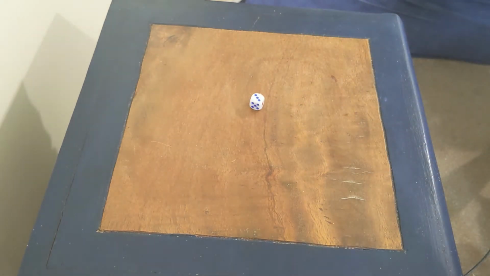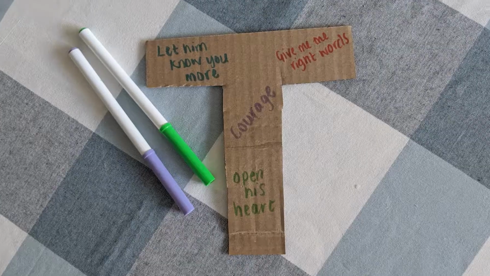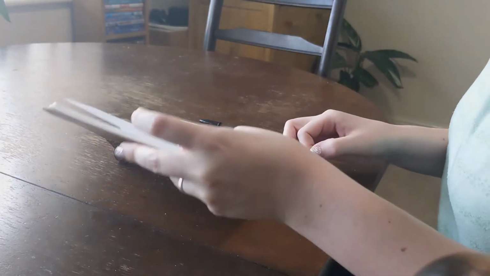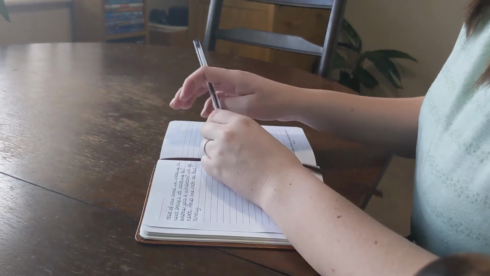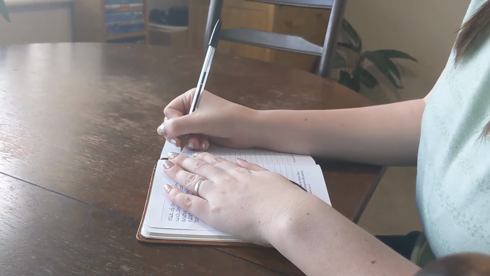Number 13. Give each person a number, roll a dice and pray for the person you land on. Number 14. Create giant letters for each person and write on your prayers for them. Number 15. Write all of your prayers for each person in a prayer journal. I actually have a video all about starting a prayer journal coming soon, so make sure you're subscribed to see that.